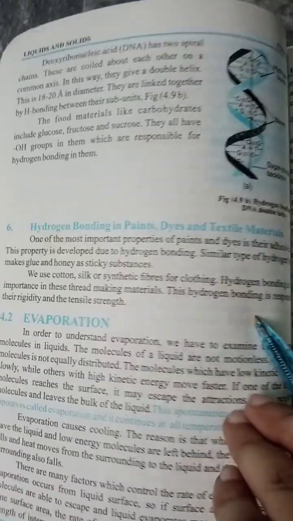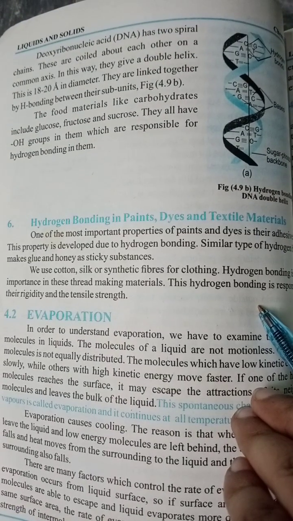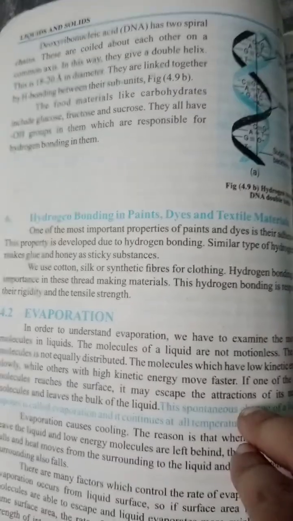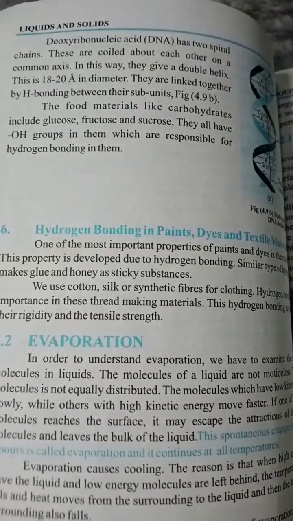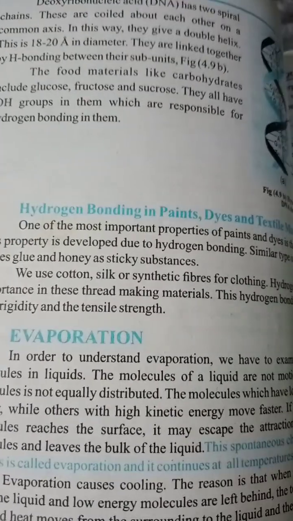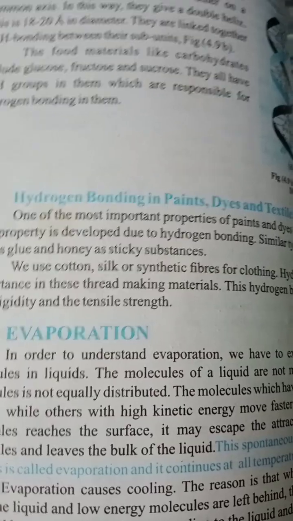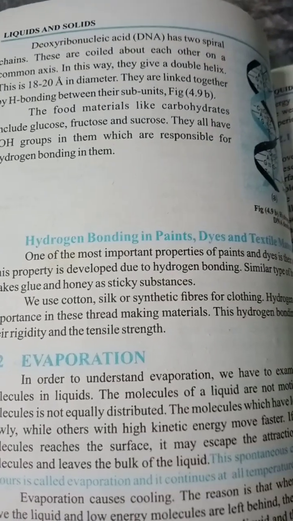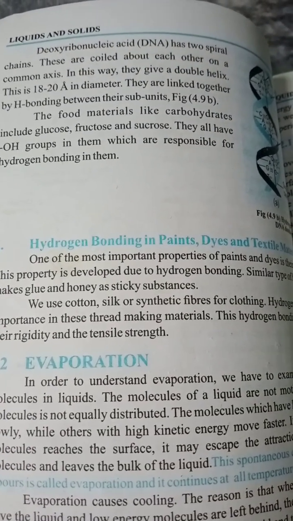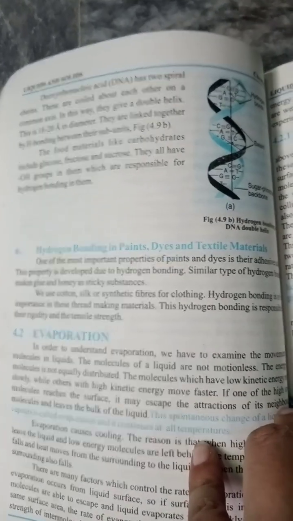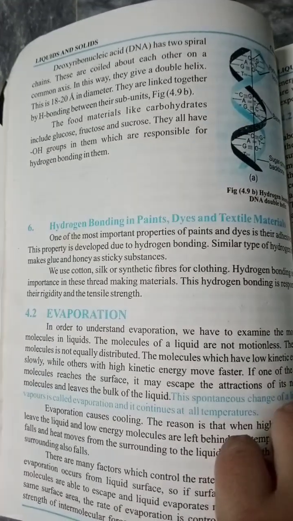Next, the last topic, that is hydrogen bonding in paints, dyes and textile material. Hydrogen bonding is also present inside paints. Due to hydrogen bonding, paints and dyes have a sticky appearance, and they can attach to other things, like a wall or clothes. And the rigidity of clothes and their tensile strength are also due to hydrogen bonding.